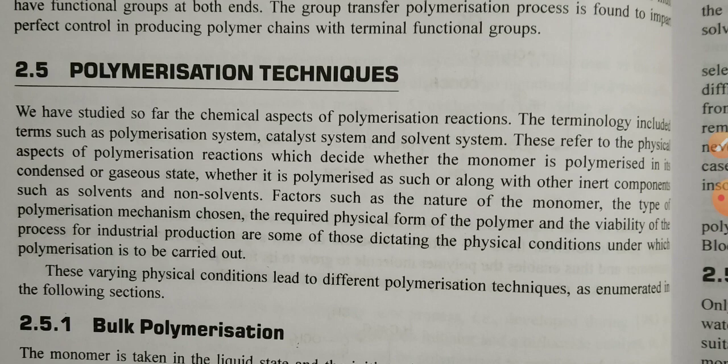Okay, so we have studied so far the chemical aspect of polymerization reactions, and the terminology included terms such as polymerization system, catalyst system and solvent system.